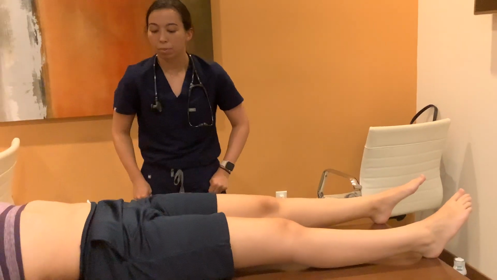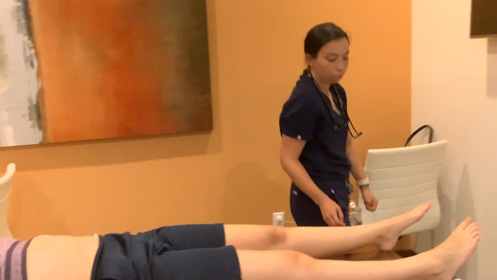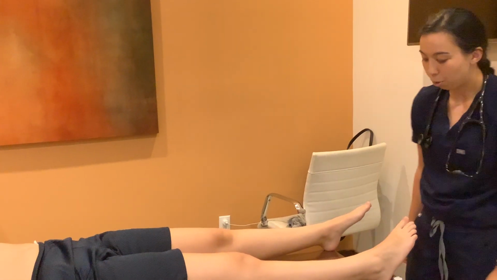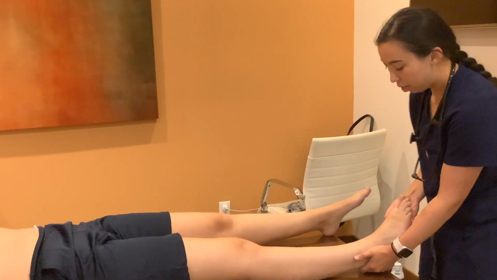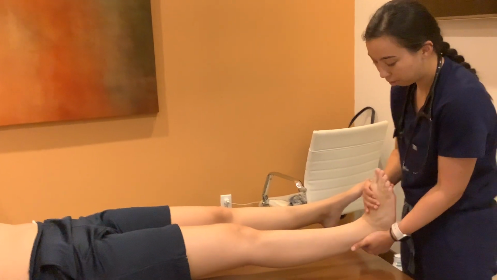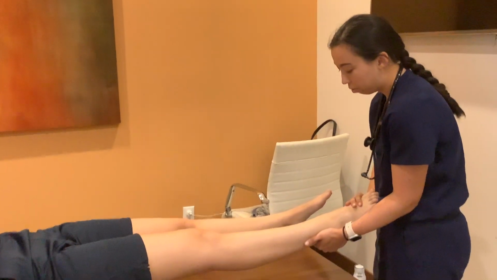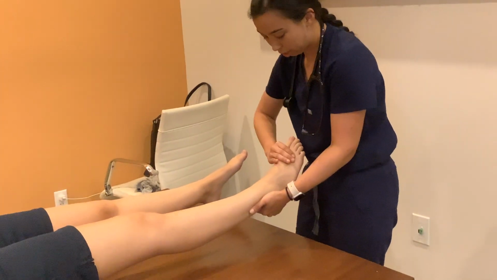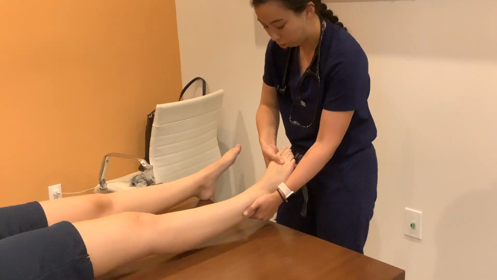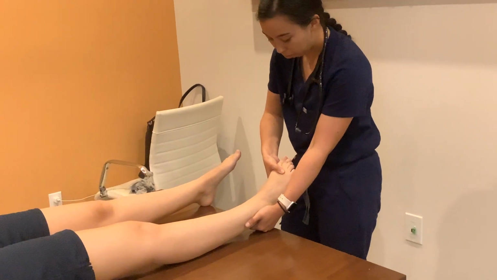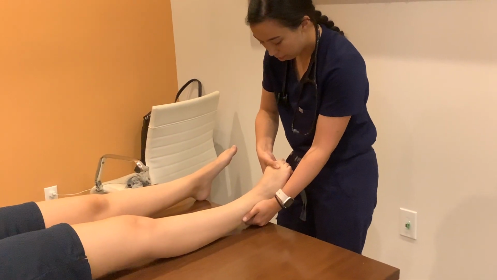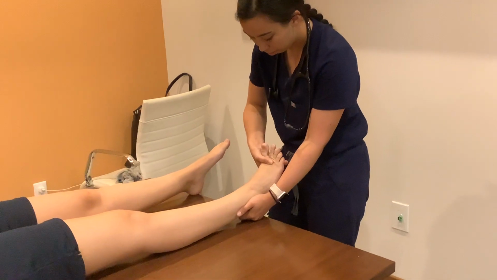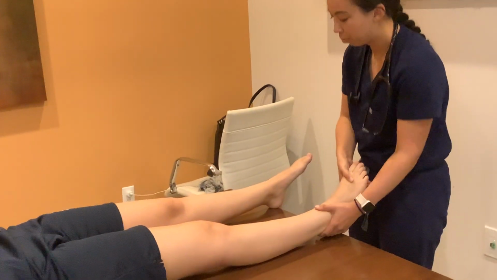Okay. Next, I'm going to move down here, and I'm going to do passive. So I'm going to do dorsiflexion, plantar flexion, and then I'm actually going to stabilize the MTP joints, and I want you to curl your toes away from you, okay? And then bring them towards you for flexion, extension.